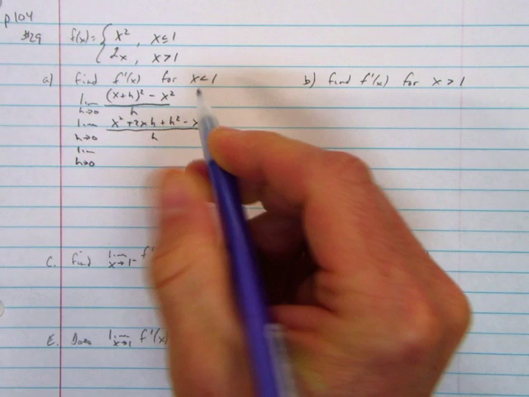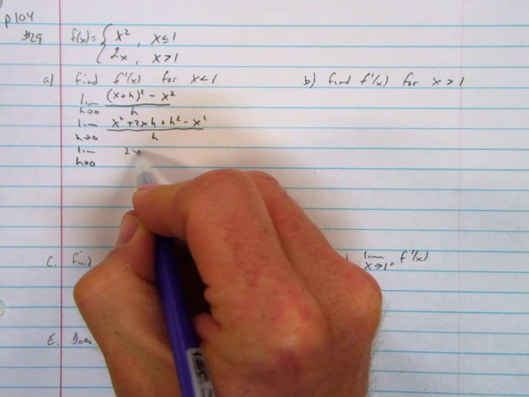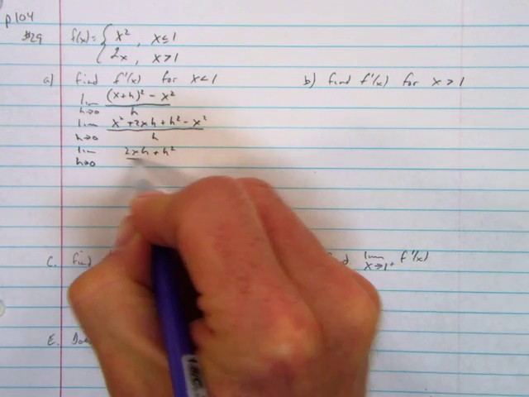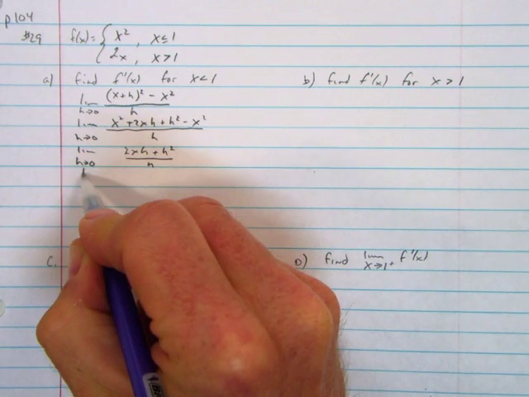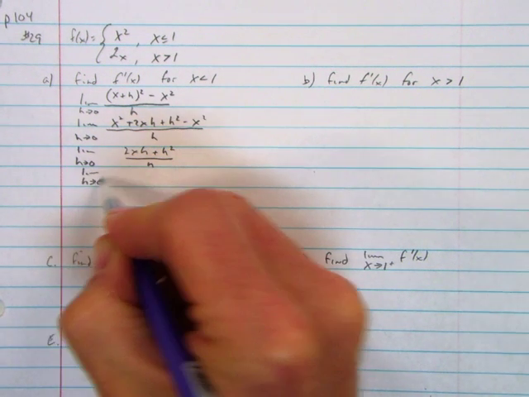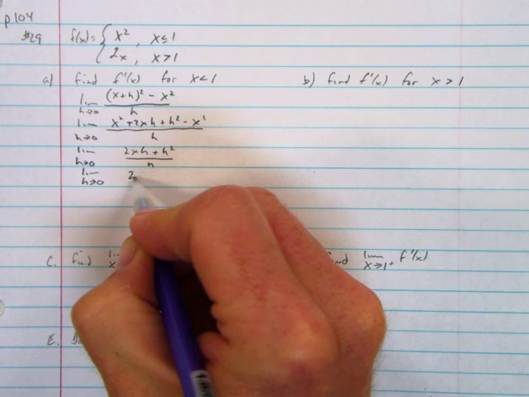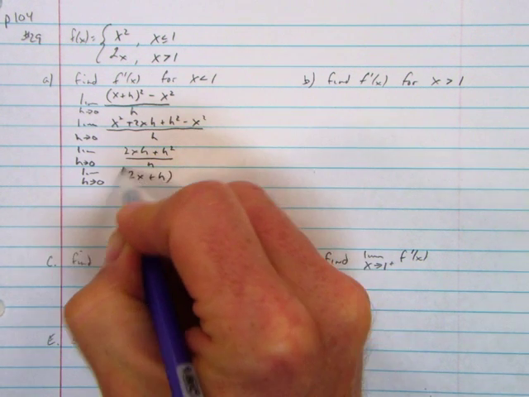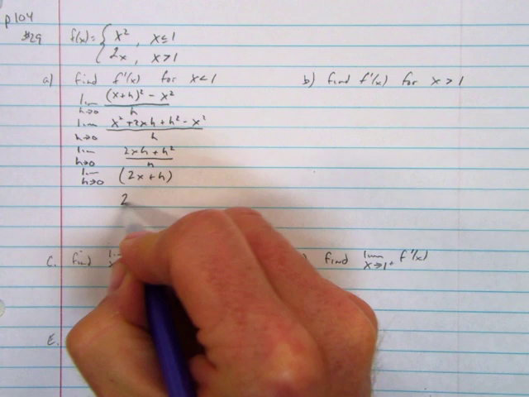Limit as h goes to 0, we have 2xh plus h squared over h. Simplify that. Can factor out the h and then reduce, and we get 2x plus h. Let's make sure we include our parentheses, and we get 2x.